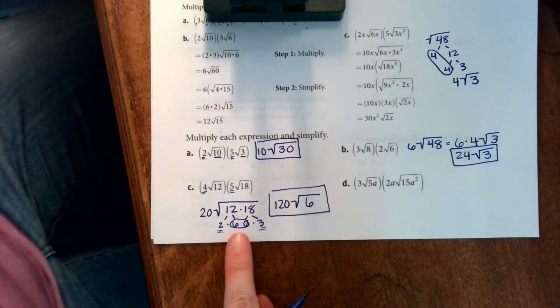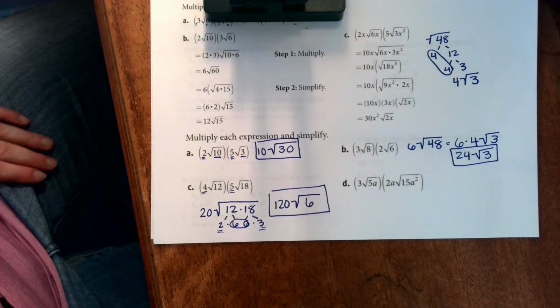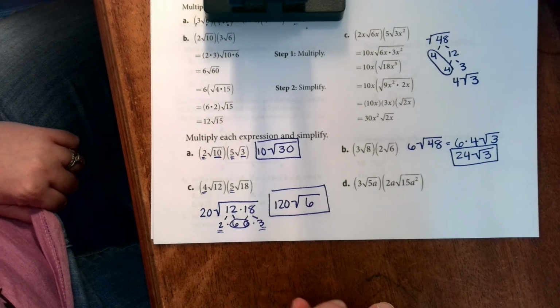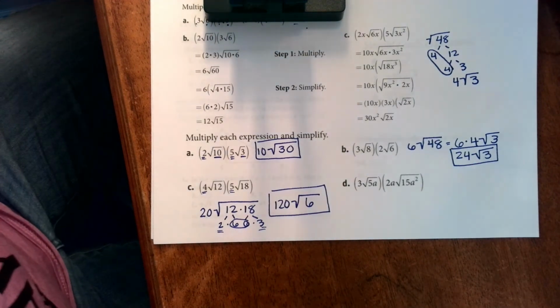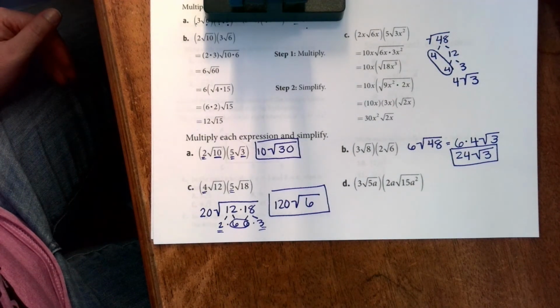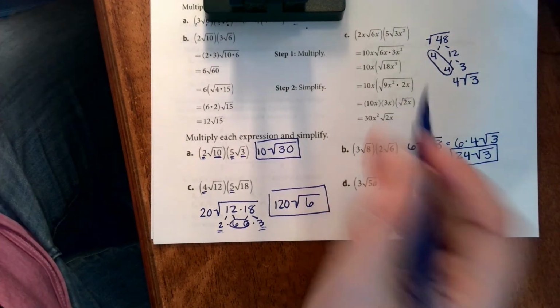So that's kind of lazy because I didn't actually multiply the 12 and the 18. But once I multiplied it, I was just going to have to figure out what multiplied to get to that number anyway. So I may as well just skip that. But again, I'm a little lazy.